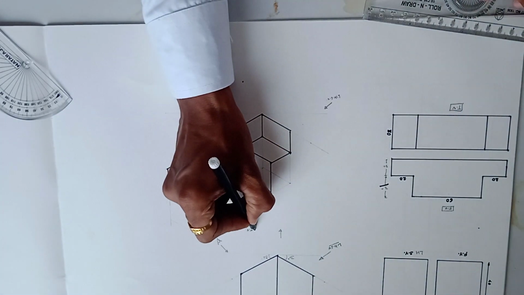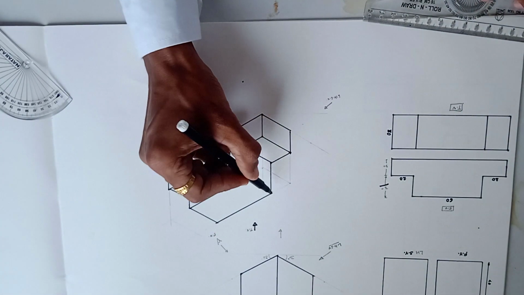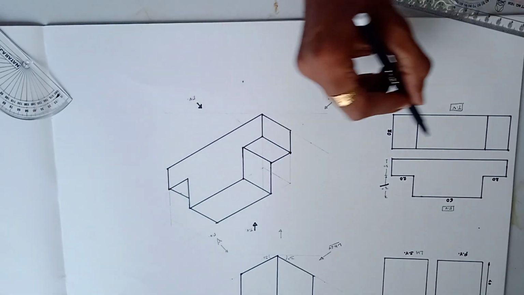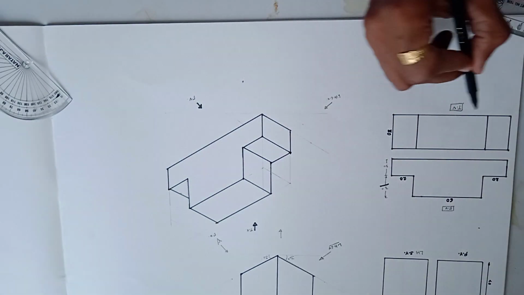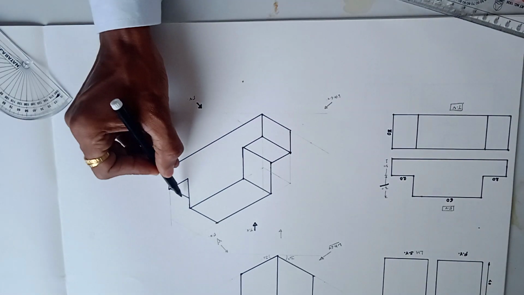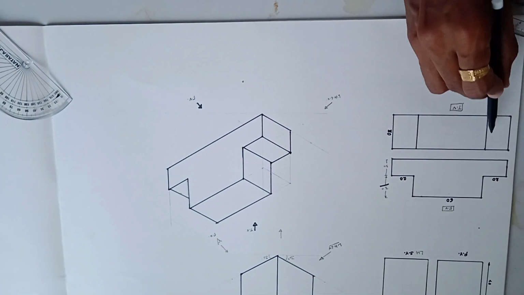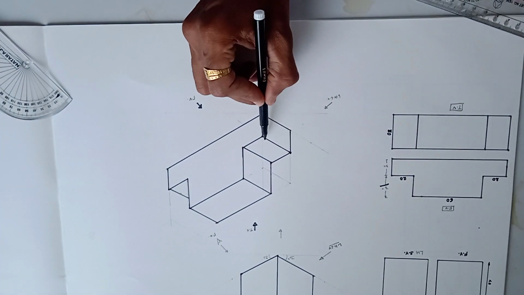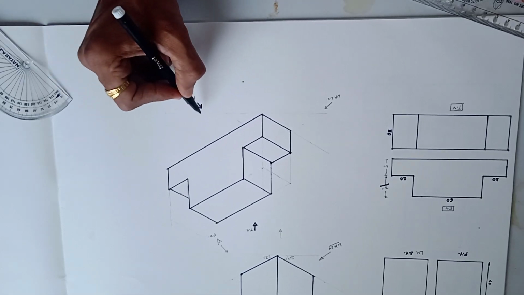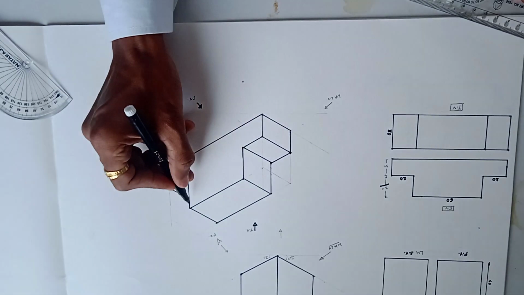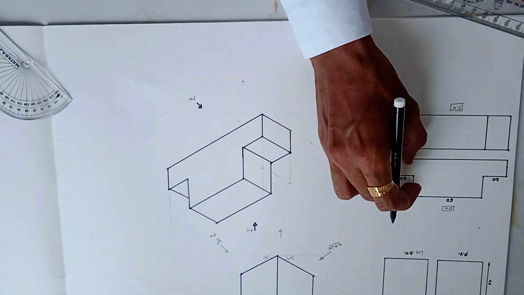Now if you observe from the top direction, you can see this rectangle. So this is the rectangle, and this rectangle is the projection of this side. And if you observe in the front view, you can see this visible outline which is shown in the front view.